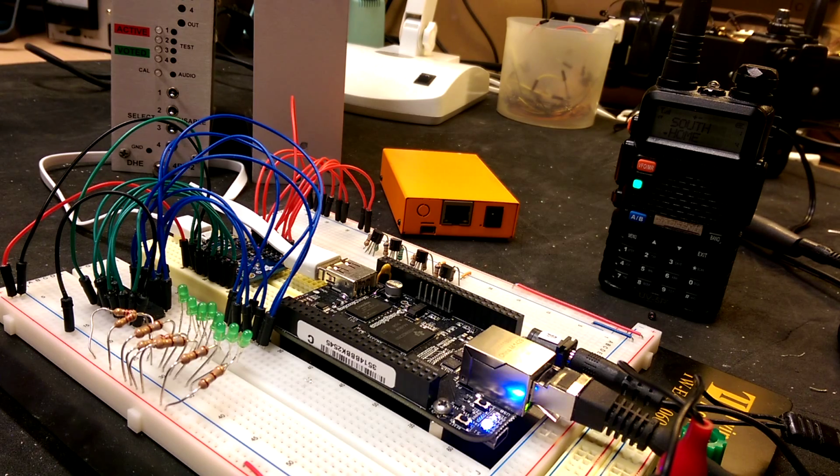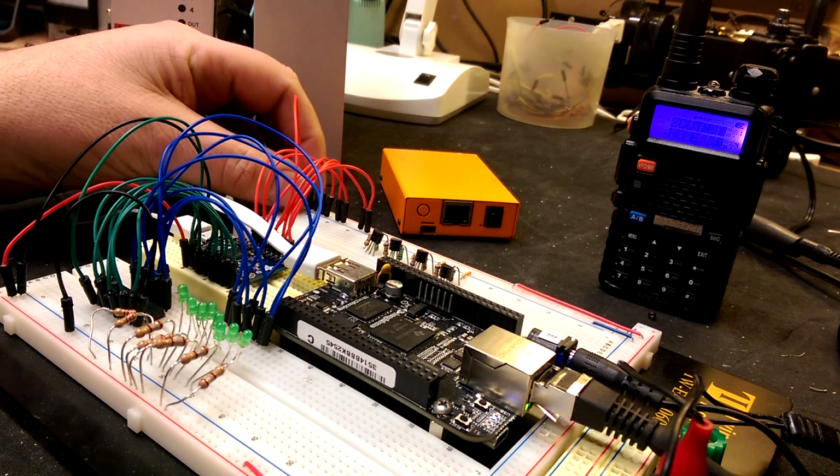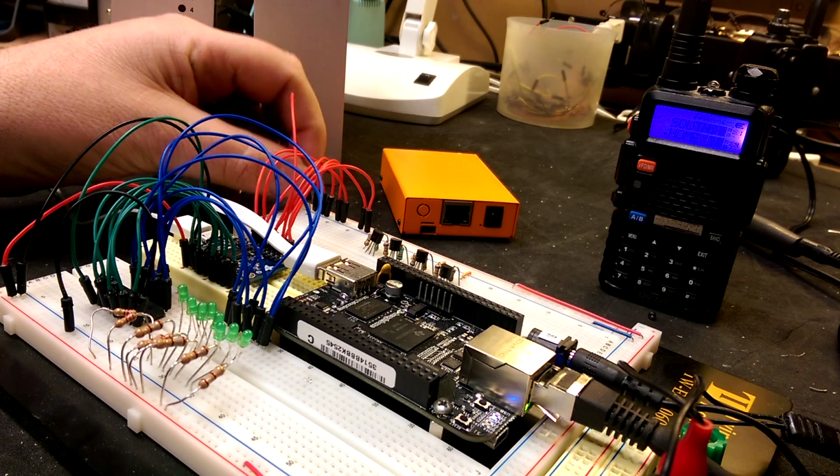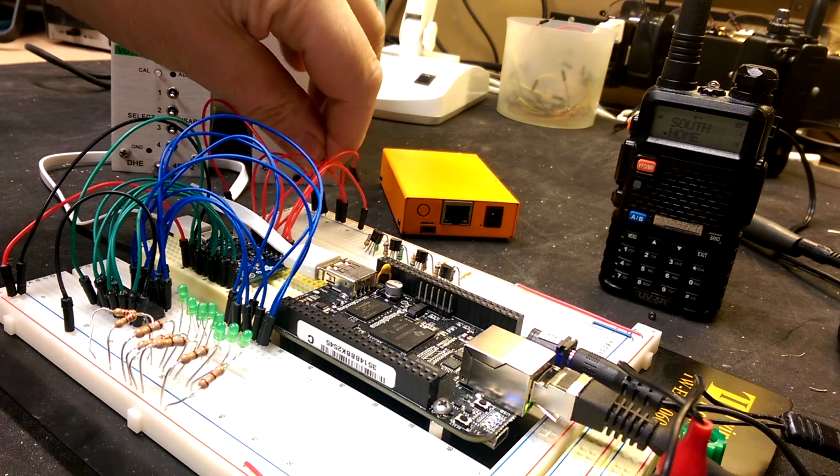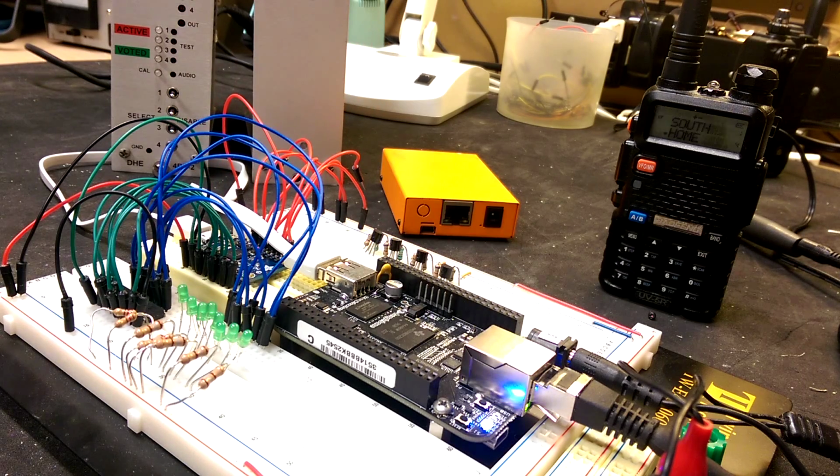1, 2, 3, 4, 5, 6, 7, 8. Okay, so now you know I can read inputs, which is what we'll do to read status. I'll take a couple of them off here to show you what happens if I pull a couple of these inputs off ground. They're no longer active, so they won't be reading back in the list. So I'll do read inputs, and it'll read the inputs.